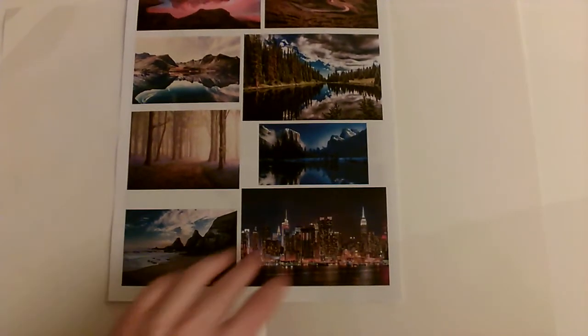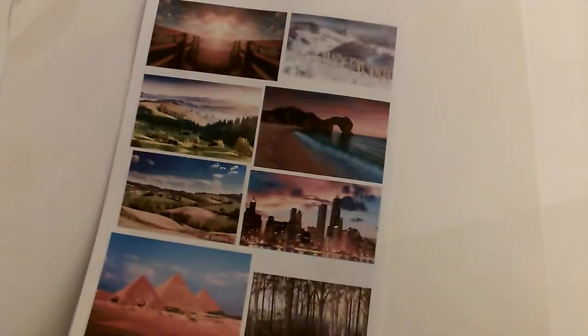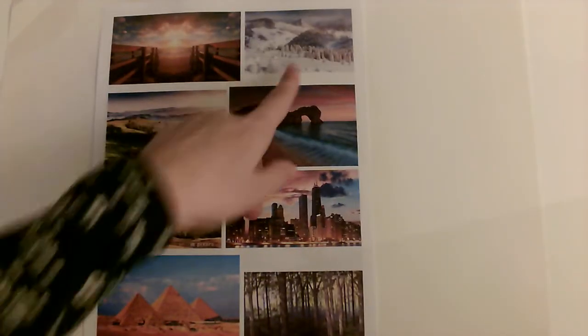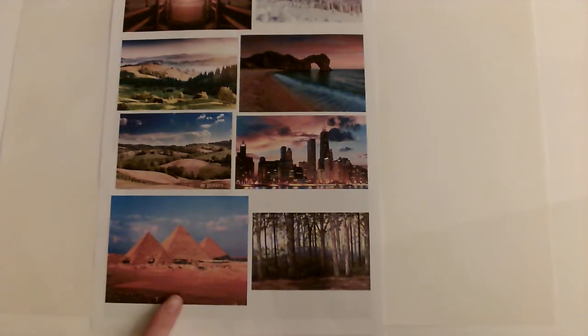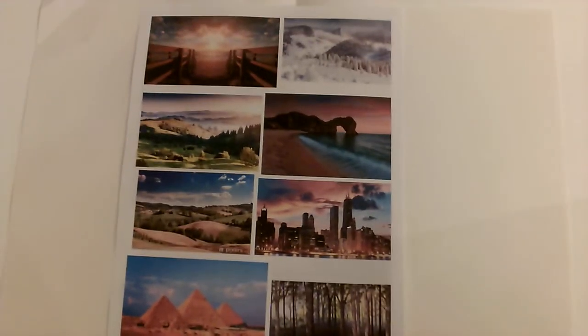It could be a beach theme. It could be something to do with skiing and mountains like that. You could complete something to do with pyramids or anything of your choice. So it's any kind of landscape of your choice that we'll be doing for this project.